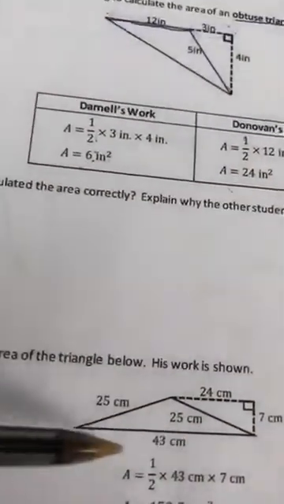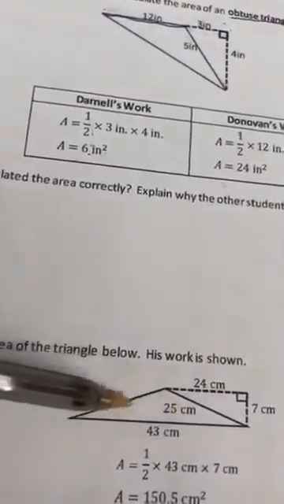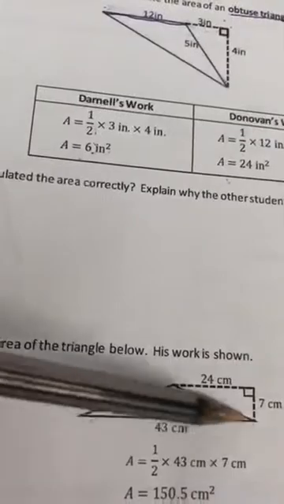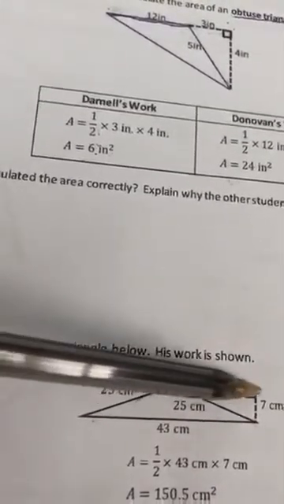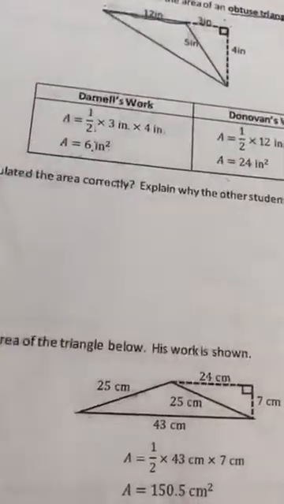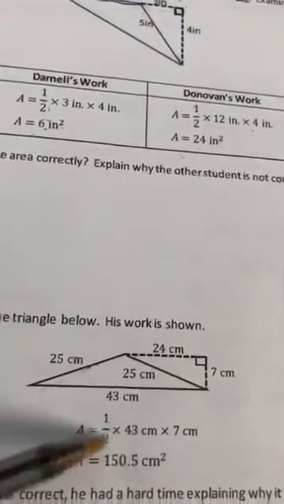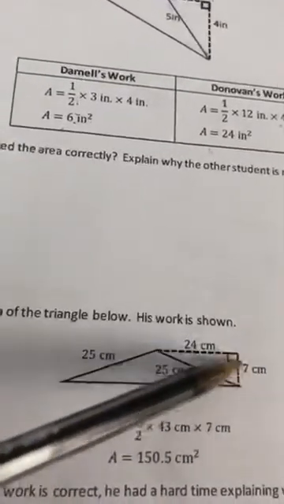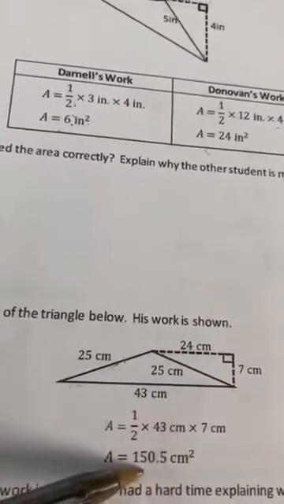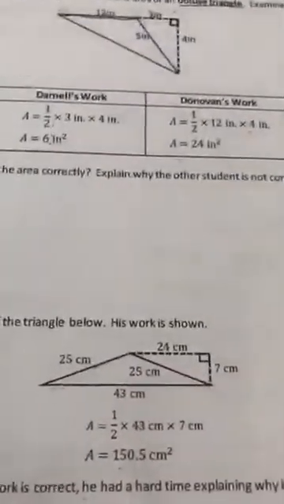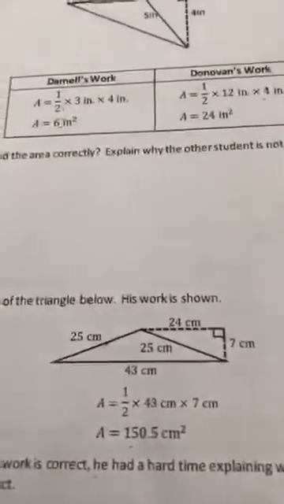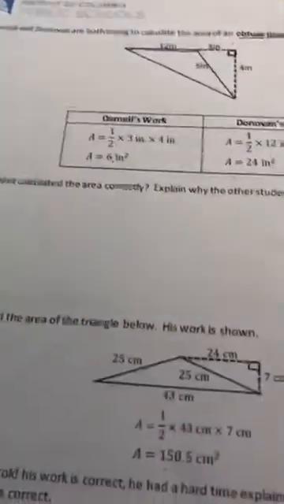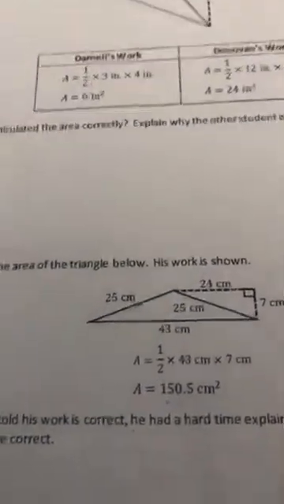So let's look at everything we got. All right. We have 25 centimeters here, 25 centimeters here, 43 centimeters, 24 centimeters here, and 7 centimeters. All right. So he says he has a formula, 1/2 of the base, which is 43 centimeters, times the height, which is 7 centimeters. And he multiplied it out and got 150.5 centimeters squared. So he's right. Why is he right? Why is Russell right? How do we know? Who can explain it to me?